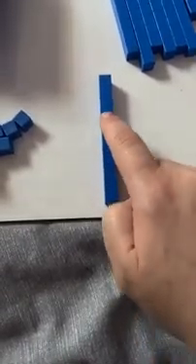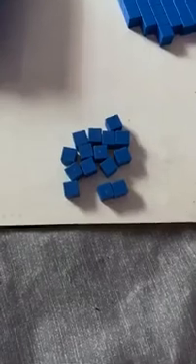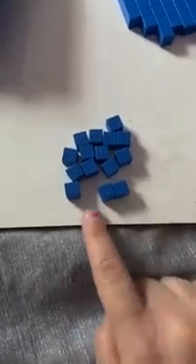Then I remember I have some of these. How much are these worth? 1, 2, 3, 4, 5, 6, 7, 8, 9, 10. You're right, that's worth 10. So this stick is worth 10. And then I have these here. How much are those worth? You're right, each one of these is worth 1.